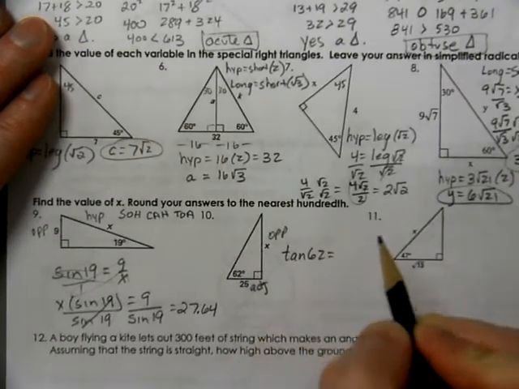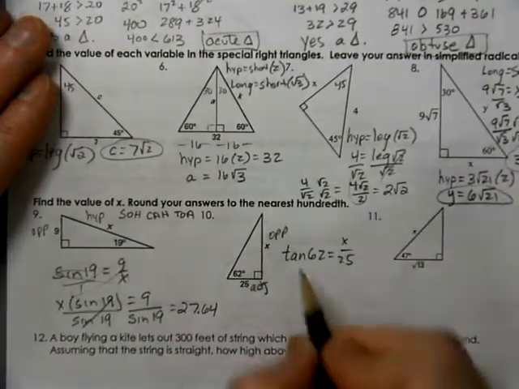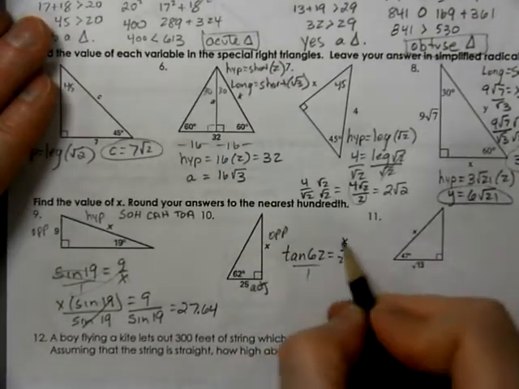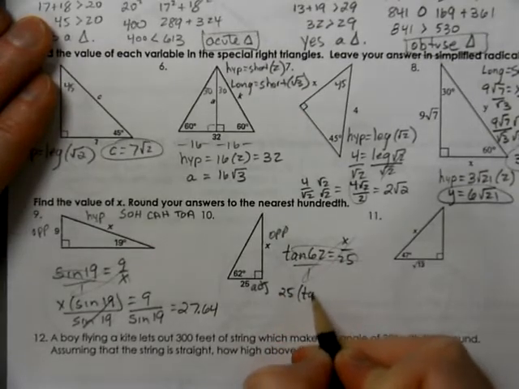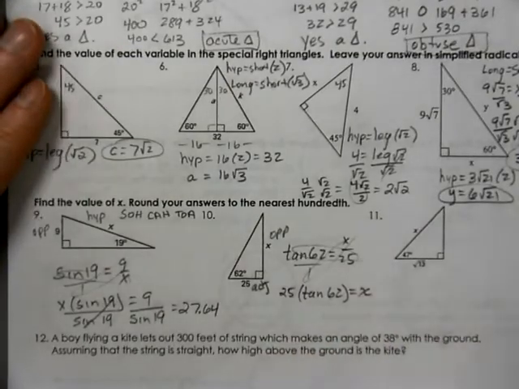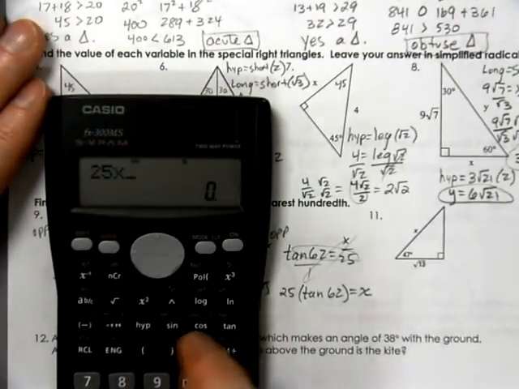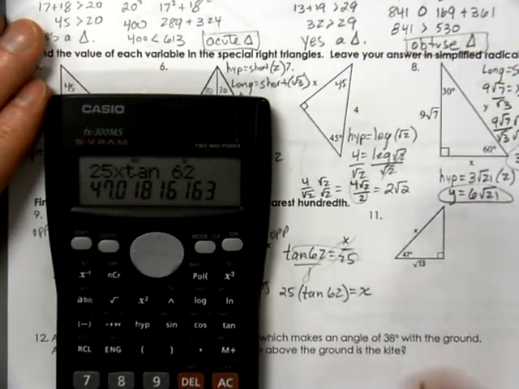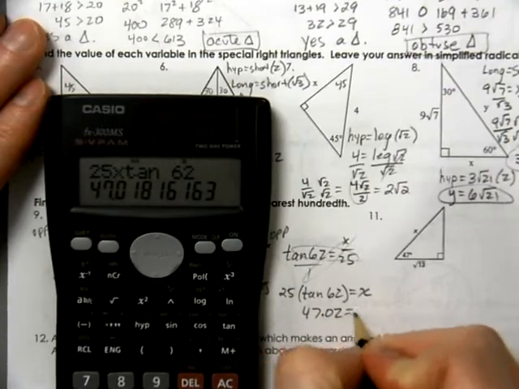Tangent of 62 equals the opposite side over the adjacent side. Place that over 1, cross multiply. 25 times the tangent of 62 equals x. So using our calculator, 25 times the tangent of 62 gives you 47.02.